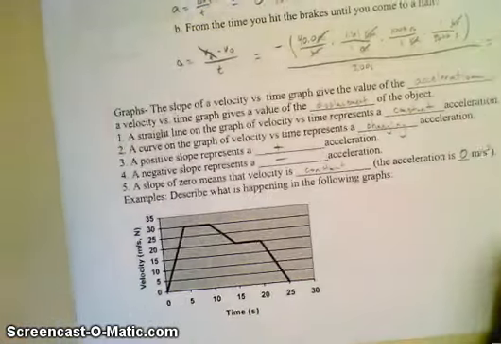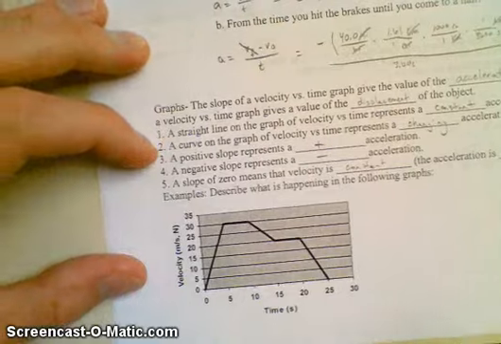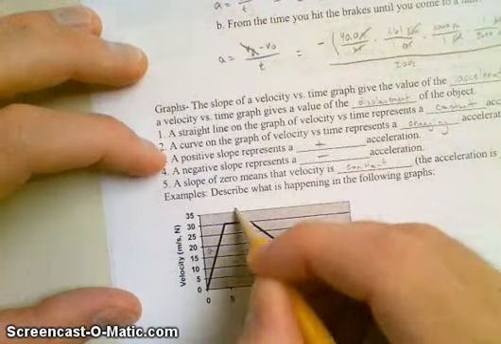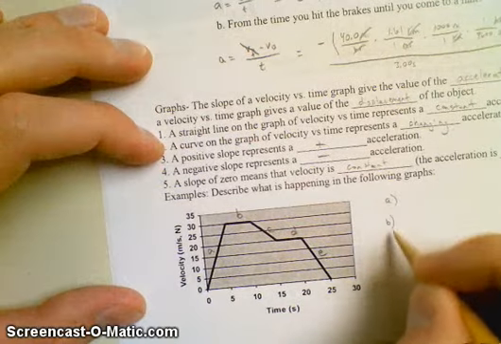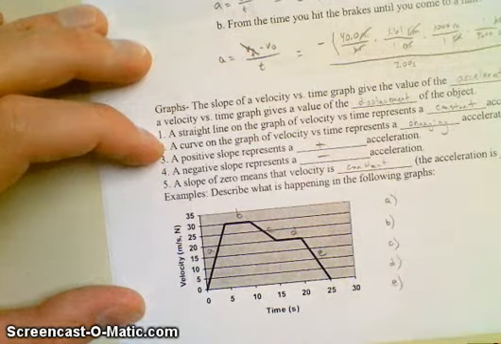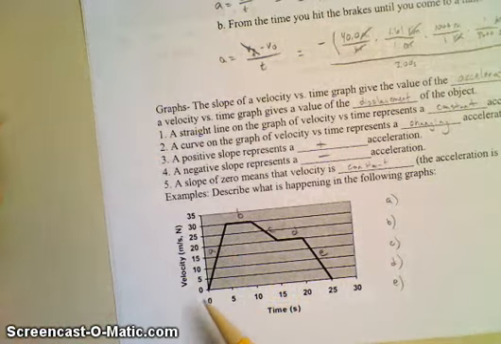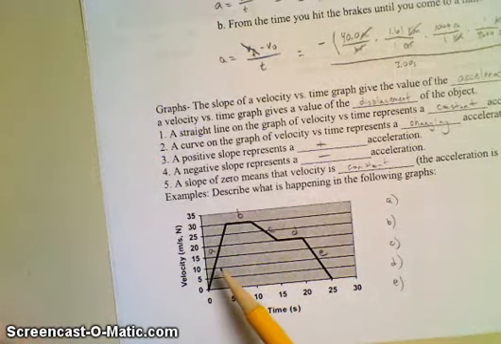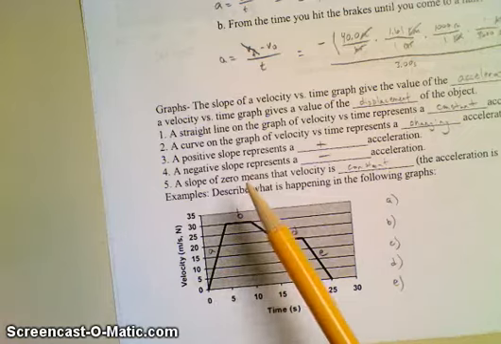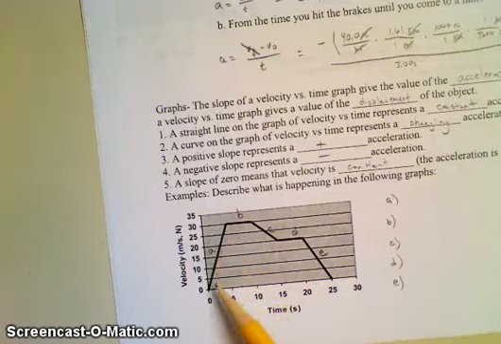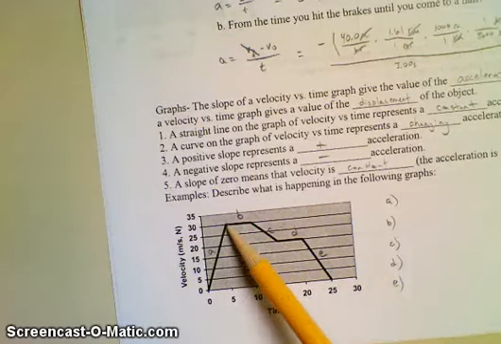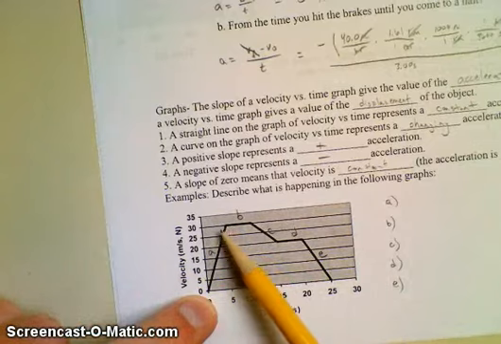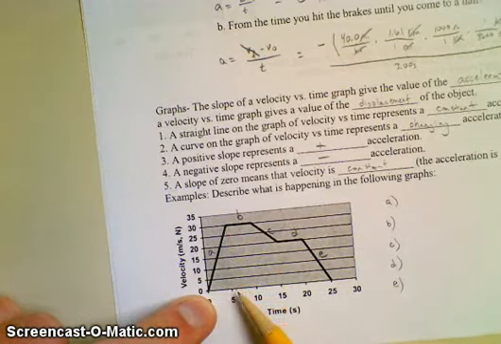So let's look at the following graph and talk about what's going to be happening here. What I would do is label this as parts A, B, C, D, and E, and then off to the side you can write down what A, B, C, D, and E are actually doing. So let's look at A. First of all, is it a changing acceleration or a constant acceleration by the shape of this section? Because it's a straight line, it is a constant acceleration. And we could calculate that. We're going from 0 meters per second to 30 meters per second over a 5-second interval.